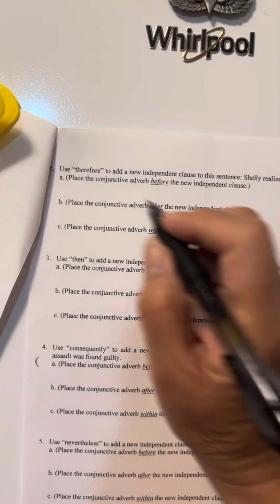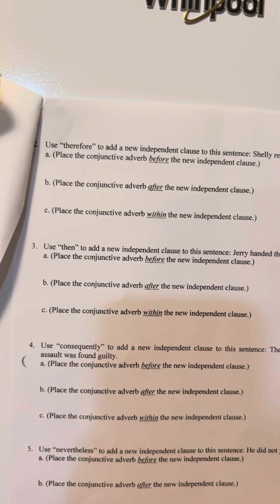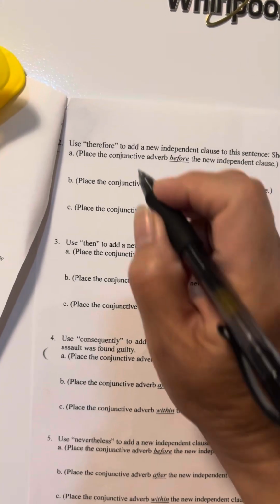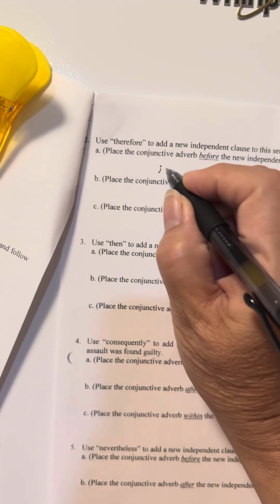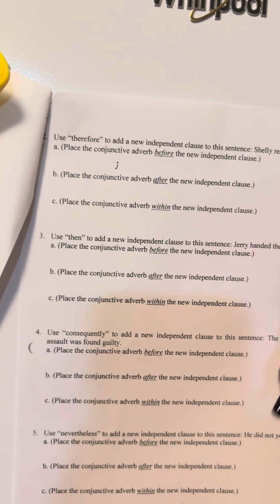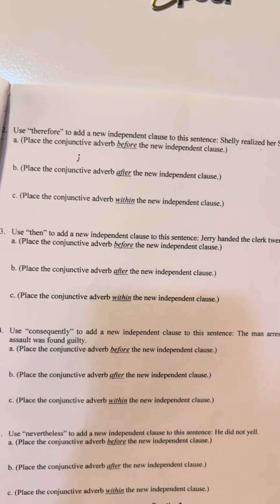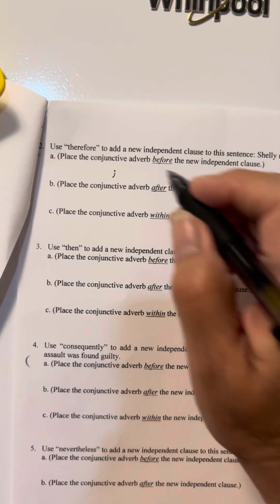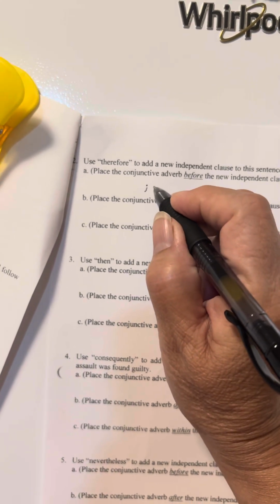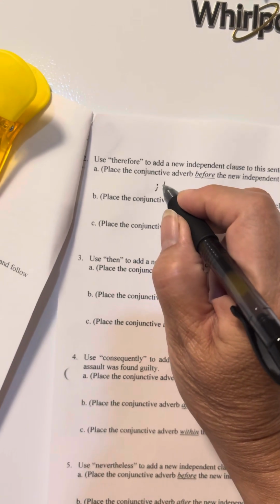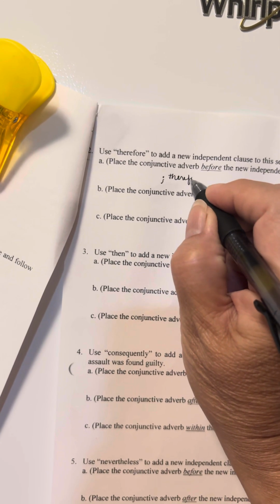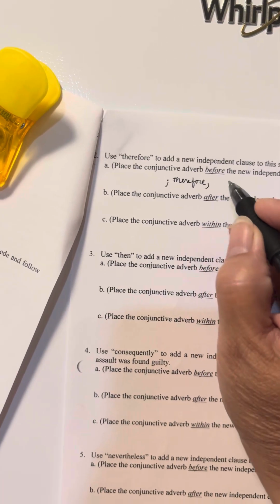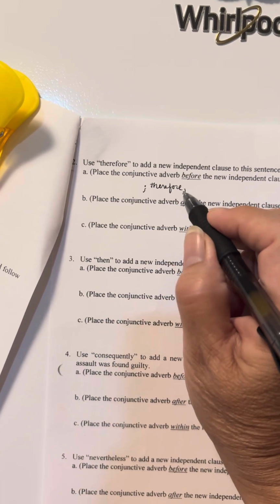And then next thing you're going to do, you would get rid of the period, and then you would put a semicolon. Now I'm just going to put it here because it's the answer, to set it apart. But normally you would put it right here. Okay, you would put it right there and then continue writing. And then you will put therefore, comma.